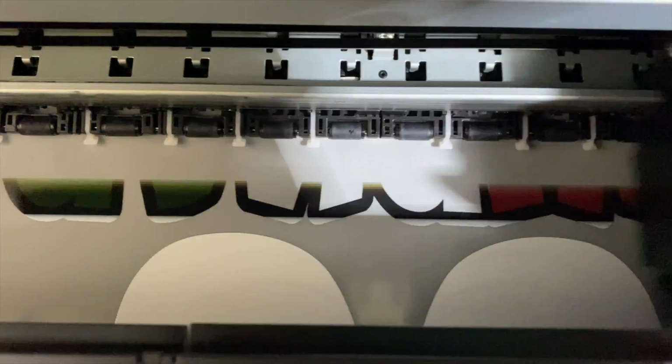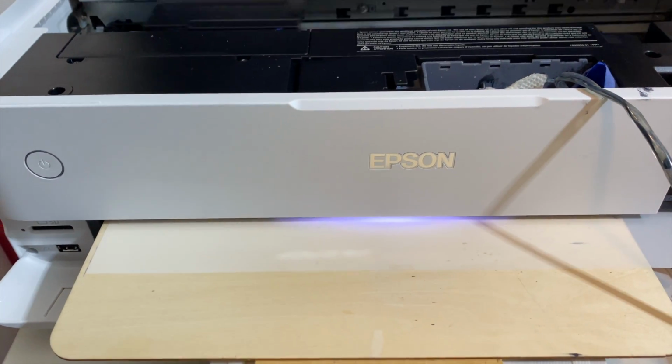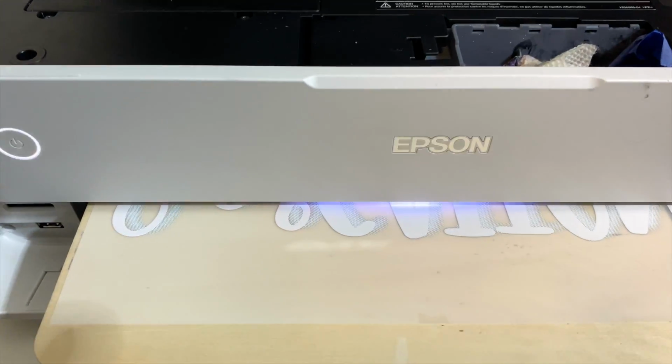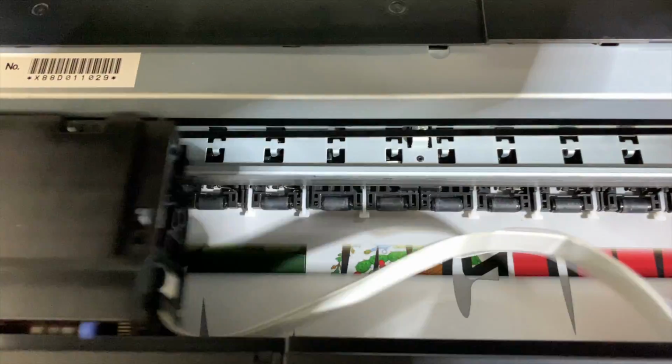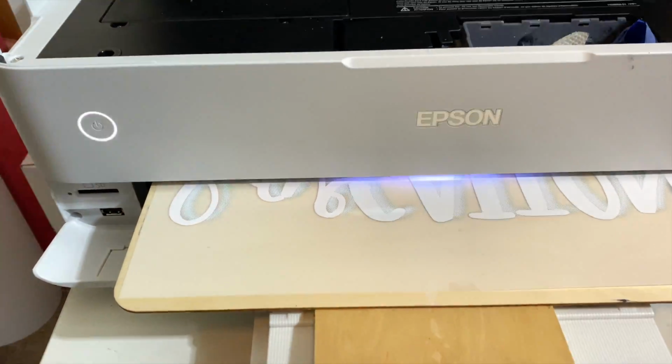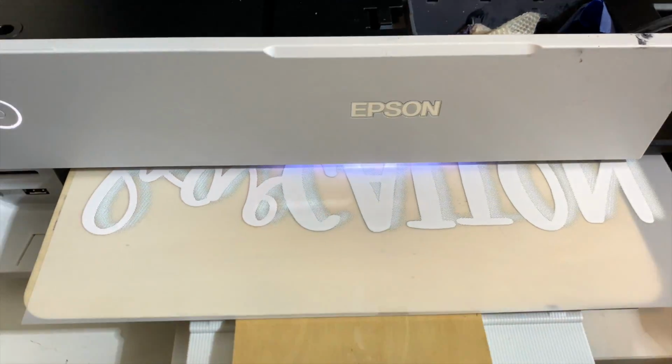Alright, so we're just going to wait for this to continue printing out, but look at those colors, y'all. Everything is going well today in DTF land, and let me just let y'all know, everything does not always go well in DTF land, but for today, we are pretty happy with the results that we're getting, and our printer is just printing away.